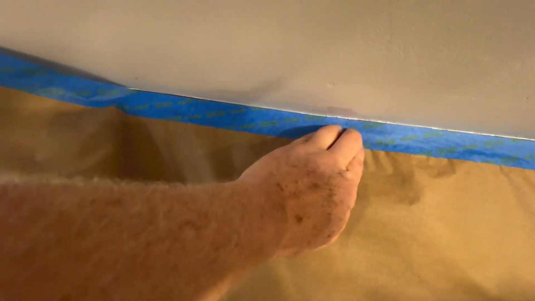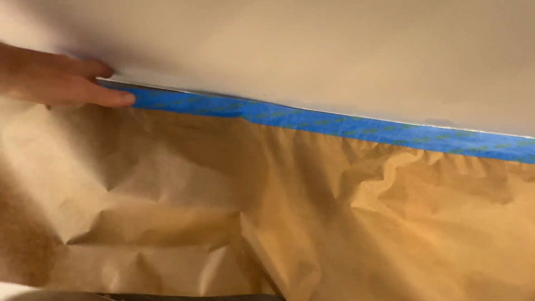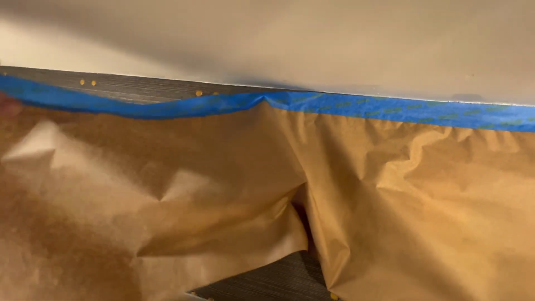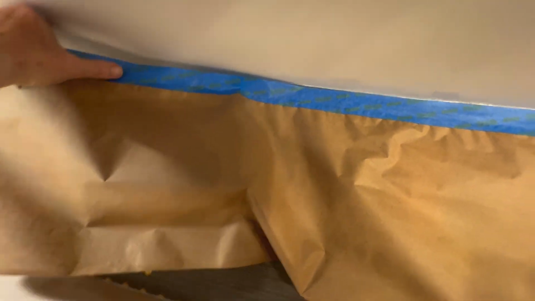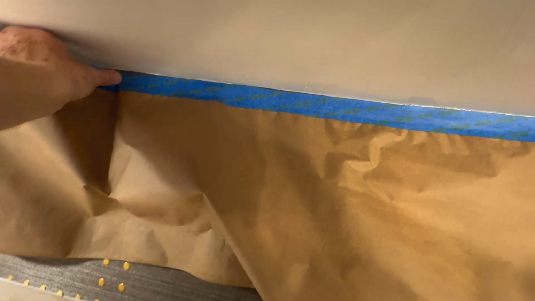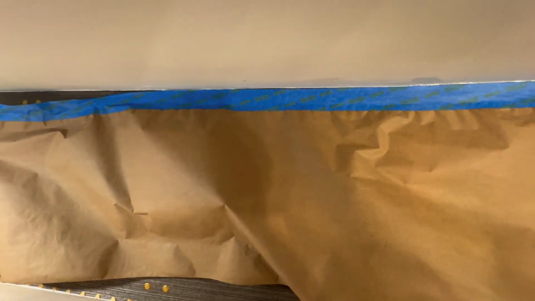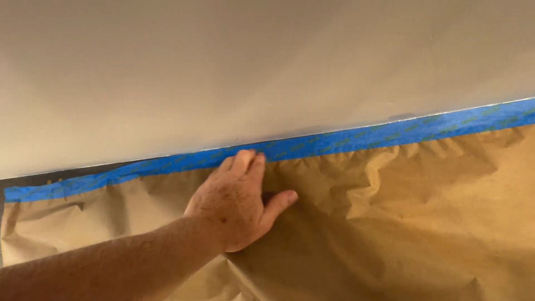This is not easy, and I'm not saying I can get it perfect right away. In fact, this is my second go. See, you can see how wavy it is. I mean, my tape is parallel, right?